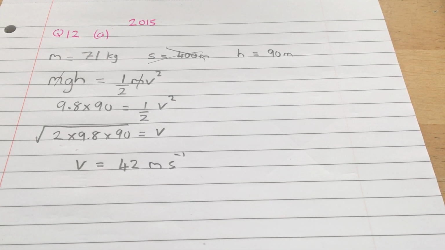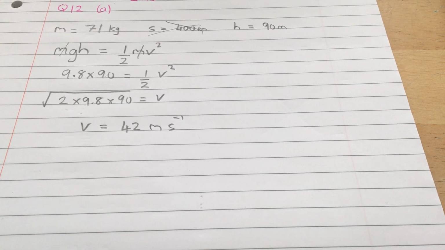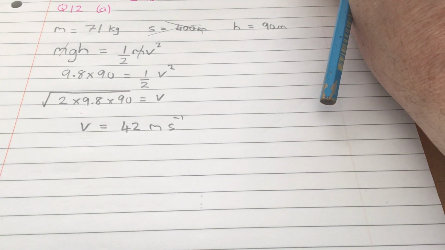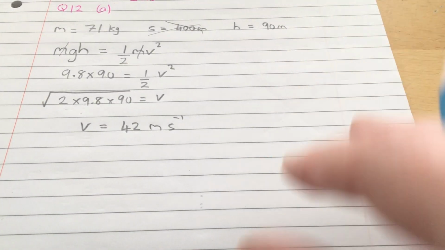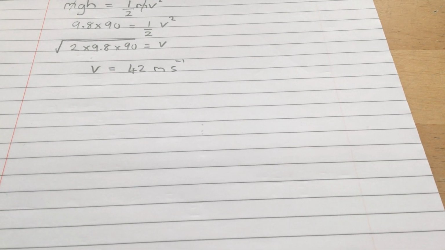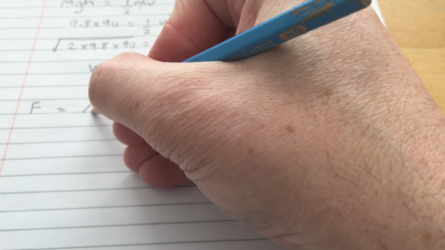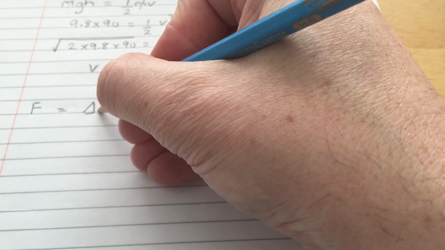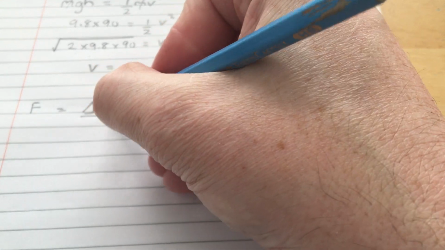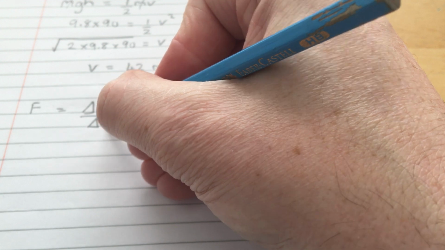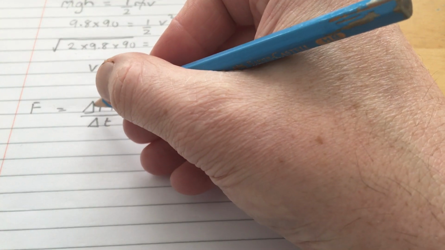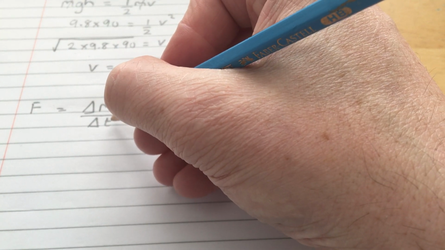And the next part, she then ploughed into a snowdrift and came to a stop in a time of 0.8 seconds. What is the force that she exerts in the snowdrift? So, the snowdrift exerted a force on her, and she exerted a force on the snowdrift. Now, the force, Newton's second law, can be written as the rate of change of her momentum, which is mass times v, divided by the rate of change of time. So basically, the change in her momentum and the change in time.